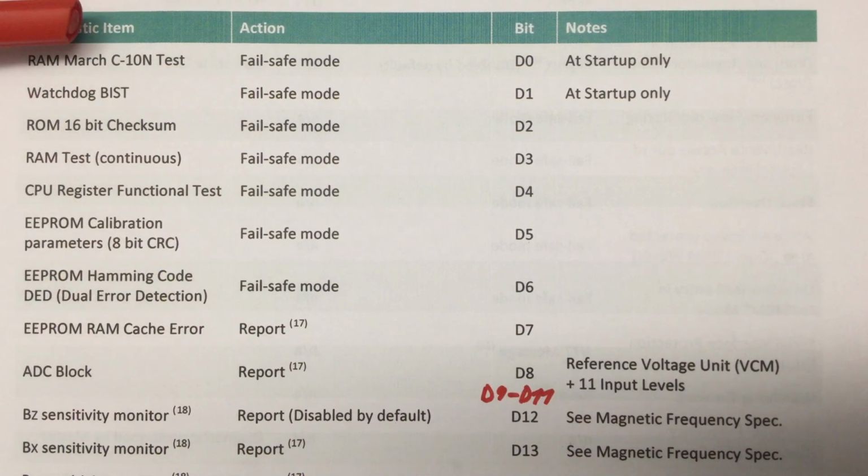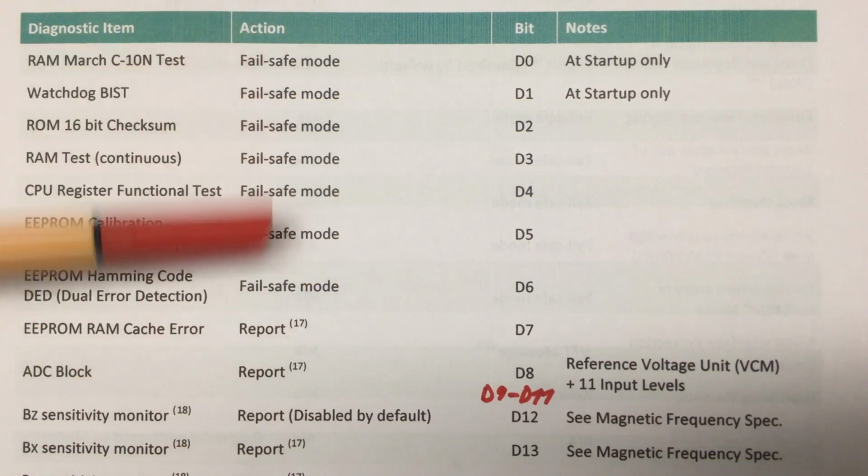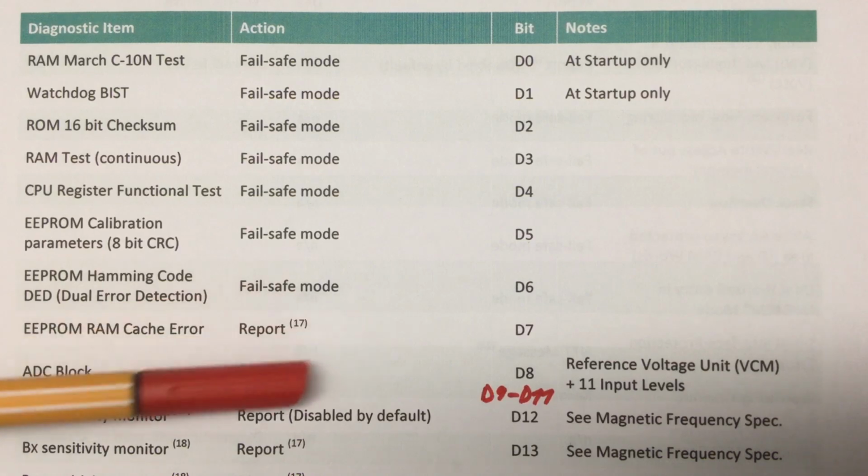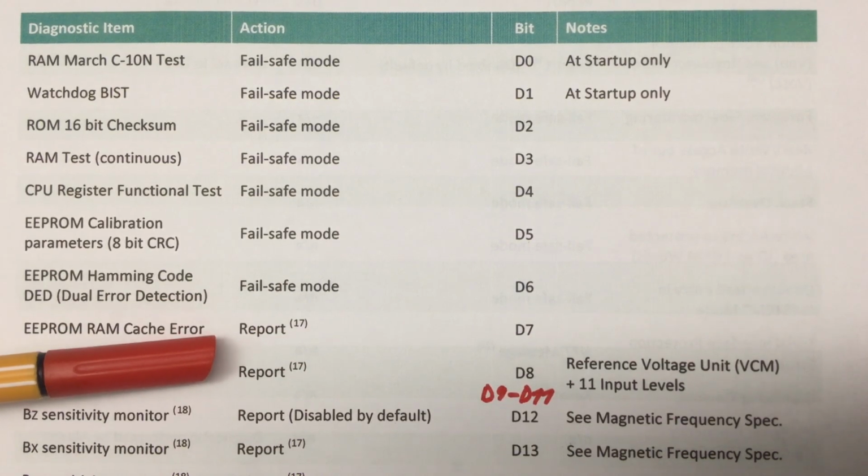Please note, all these error conditions are hardware error conditions, ranging from a RAM error to an EEPROM error. However, if there is an EEPROM RAM cache error or an ADC block error, this doesn't put the chip into failsafe mode. These errors are just reported for some reason.